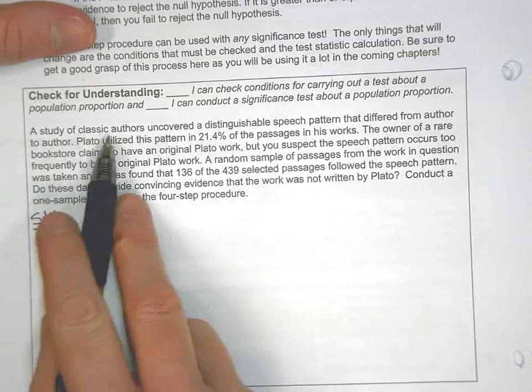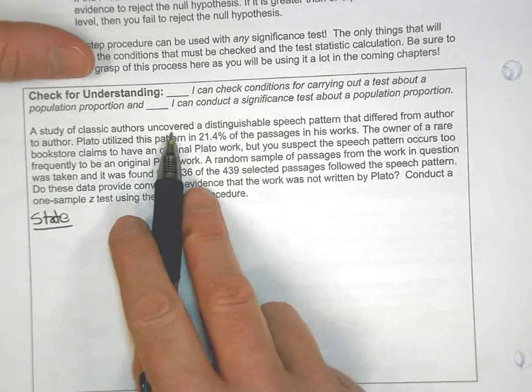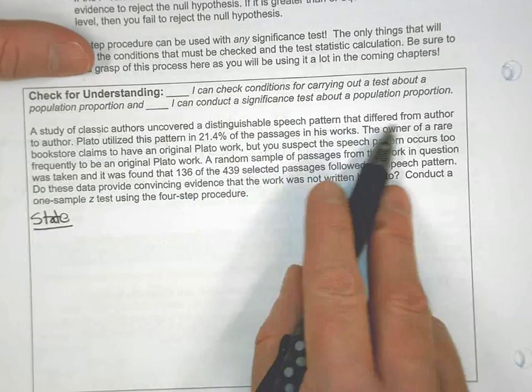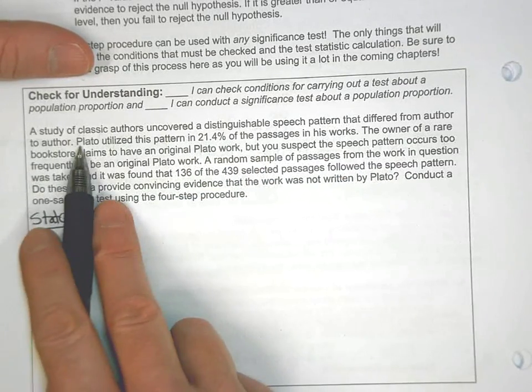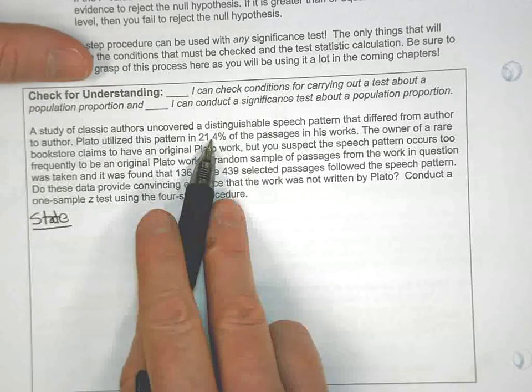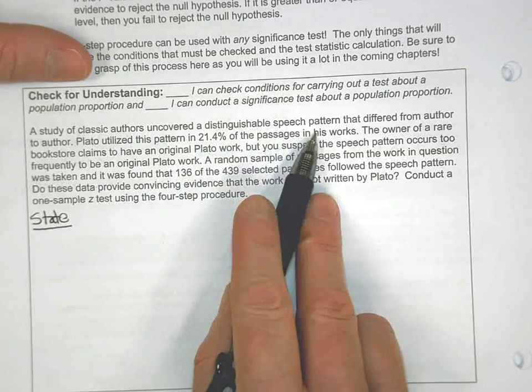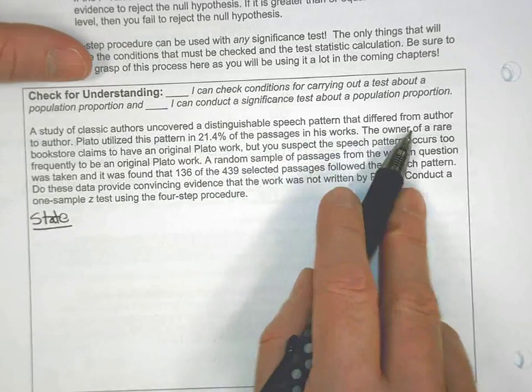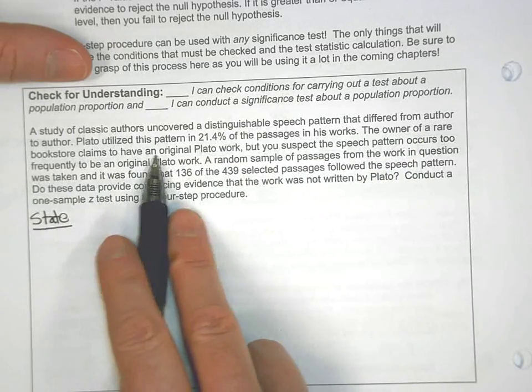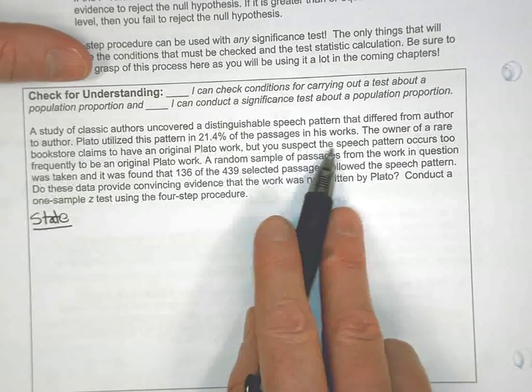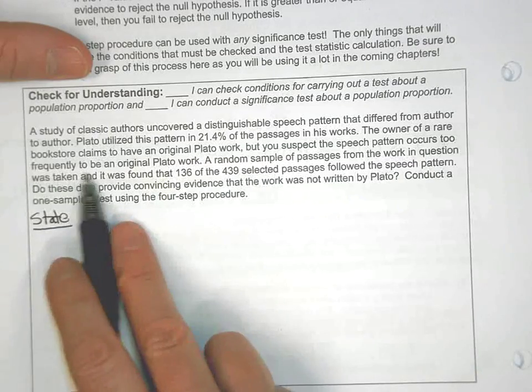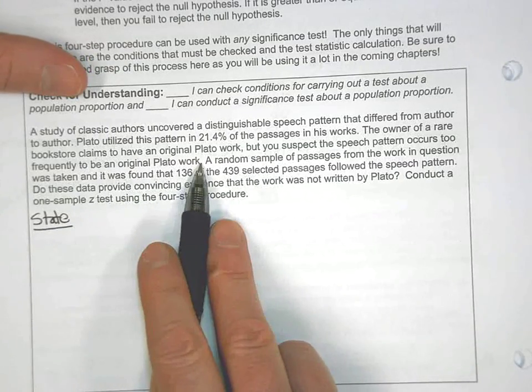A study of classic authors uncovered a distinguishable speech pattern that differed from author to author. Plato utilized this pattern in 21.4% of the passages in his work. The owner of a rare bookstore claims to have an original Plato work, but you suspect the speech pattern occurs too frequently to be an original Plato work. So what's going on here?